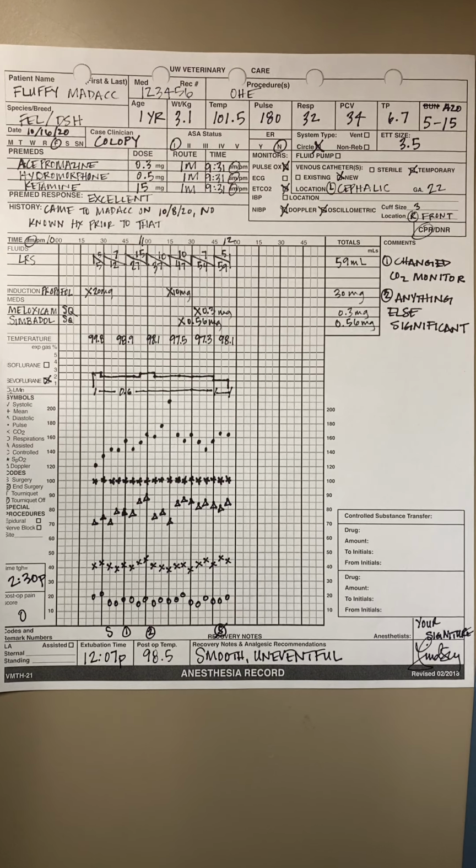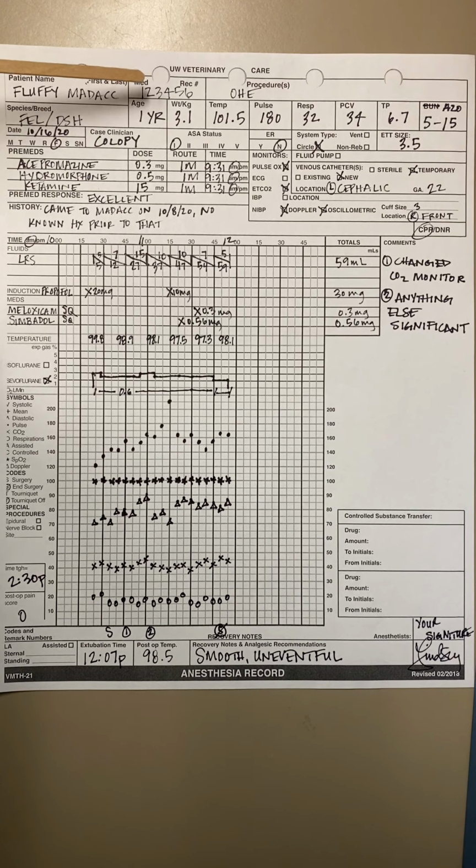All right, everyone. I want to go through the proper way to fill out an anesthetic record. So first, patient name here, species, breed, fill all this out. We want the medical record on every anesthesia record. Then of course, age, weight, temp, pulse, respiration.